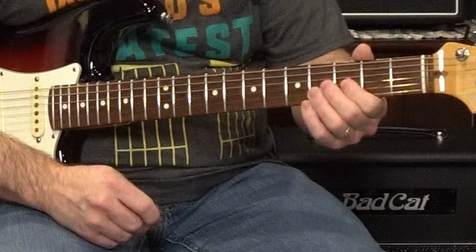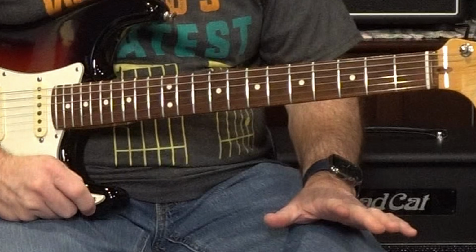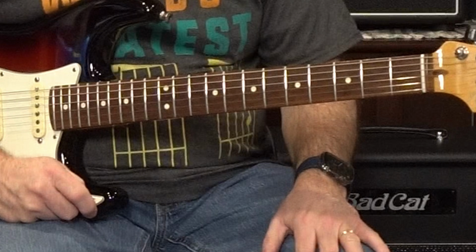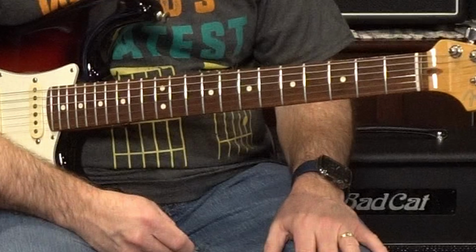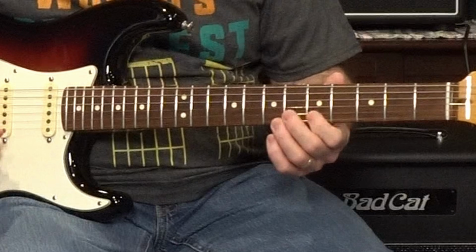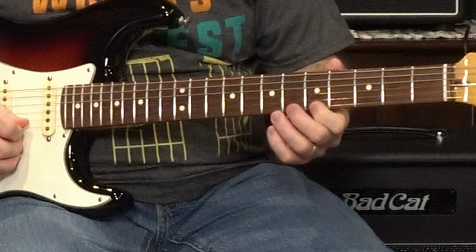So to begin with, let's take a look at triads in the key of A, okay? So we're going to work off the high E string initially, and our A is the 5th fret.